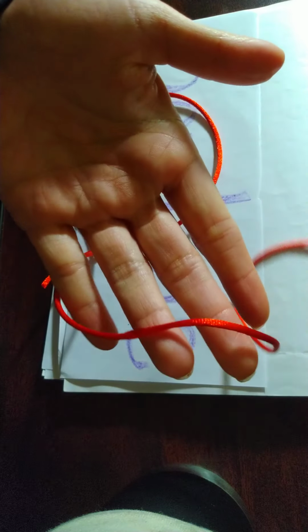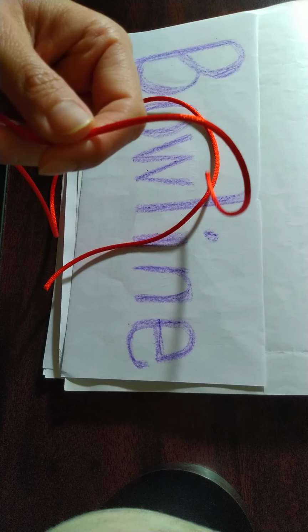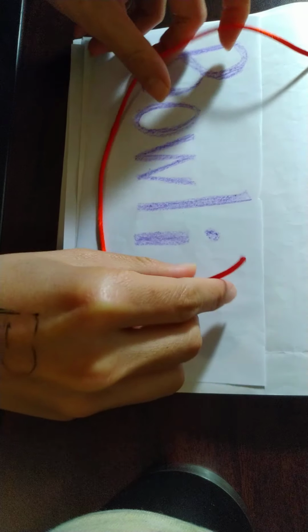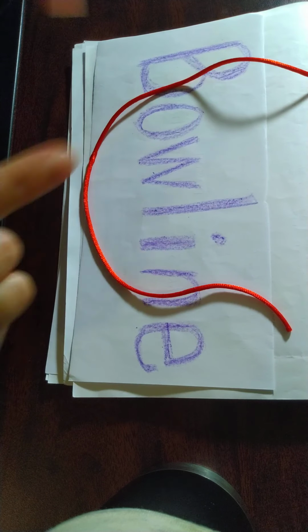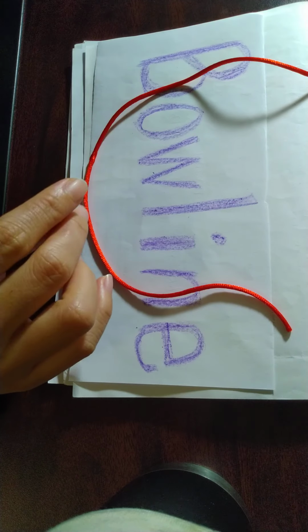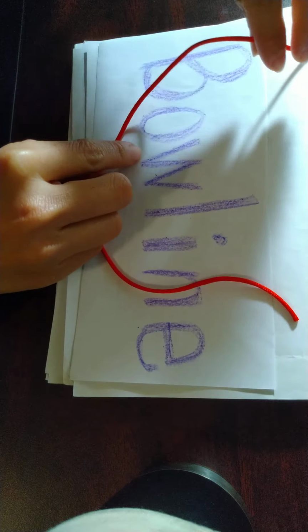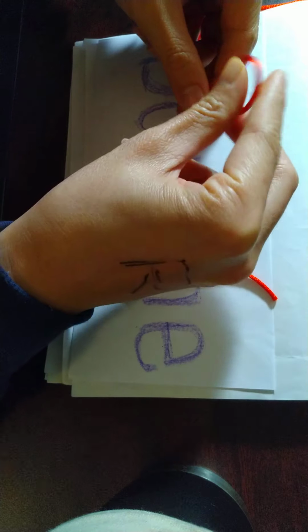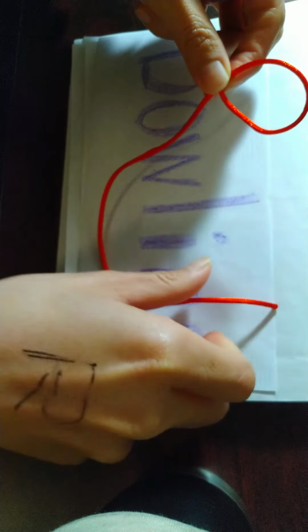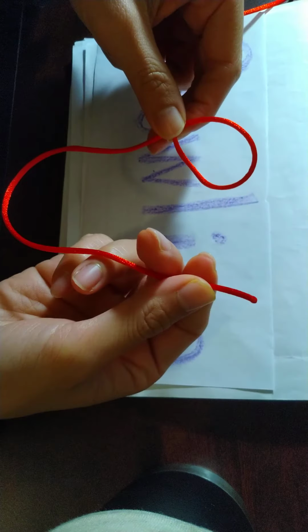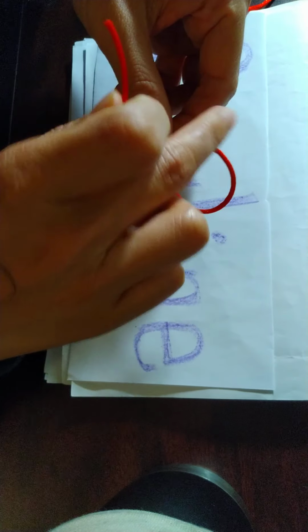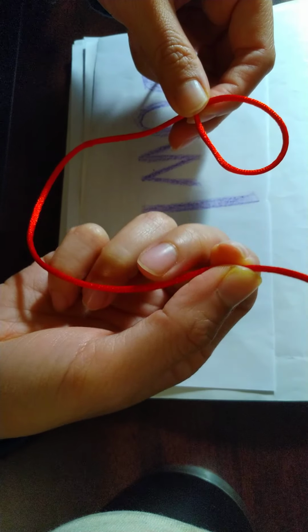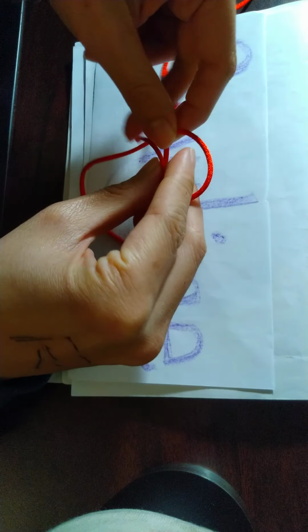So the same, we prepare a rope like this one, and then we make a U shape with the line, and then we have to make a loop from the left hand side here. So just take it and slowly make a loop. Okay, and then take the right hand side line here and put it into the hole.